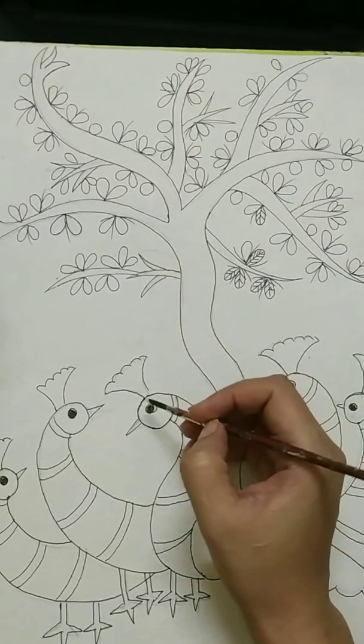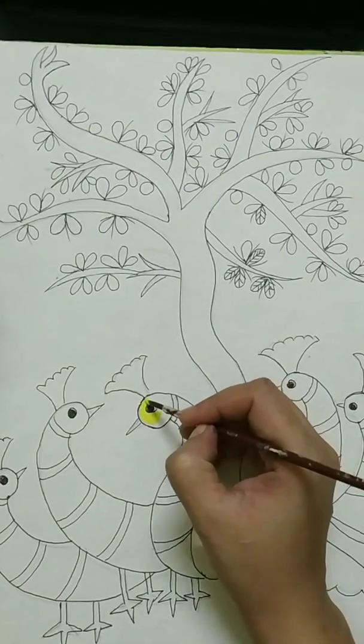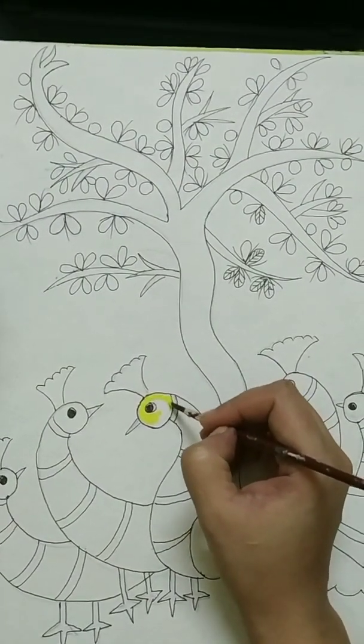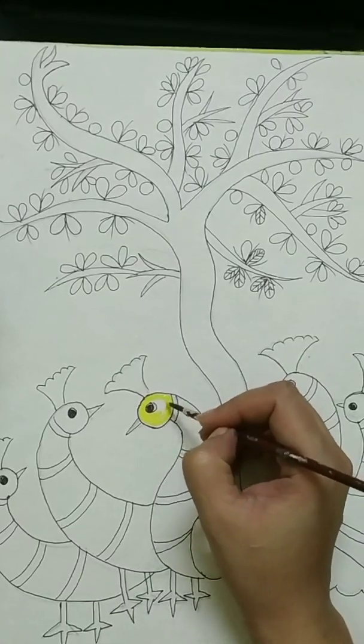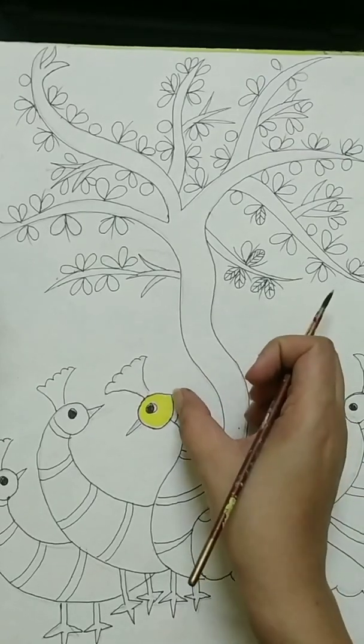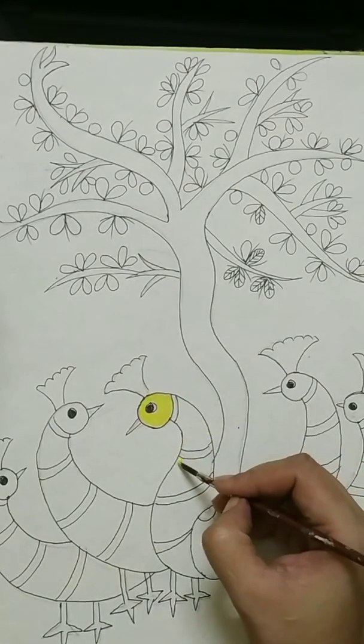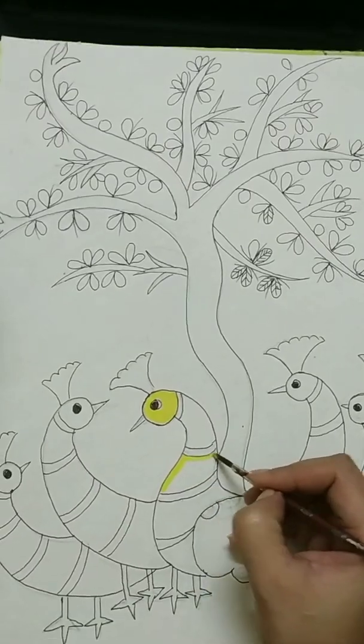So first we are going to do flat coloring. We are not doing any shading here. See, this way. I am leaving little white space here. In between I am not coloring. You can choose the color of your own choice.